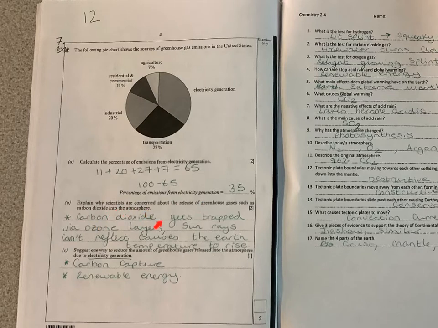Explain why scientists are concerned about the release of greenhouse gases such as carbon dioxide into the atmosphere. Carbon dioxide gets trapped in our ozone layers. Sun rays can't reflect, causes the earth temperature to rise.